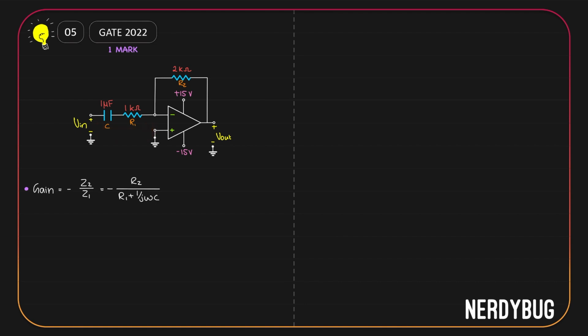Let's give the values. C is 1 microfarad, R1 is 1 kilo ohm, and R2 is 2 kilo ohm. Let's cancel 10 to the power 3 from everywhere. That gives us negative of 2 divided by 1 minus j 10 to the power minus 3 omega inverse.